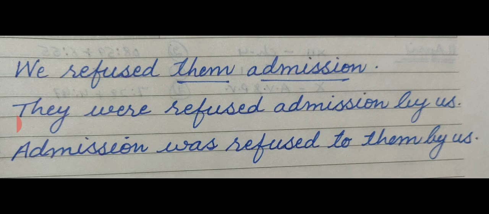Now we are to take the indirect object. Which one is the indirect object in this sentence? Definitely them. So when you change it into passive voice, them will be used as the new subject. So the subjective case we are to take, which is they.